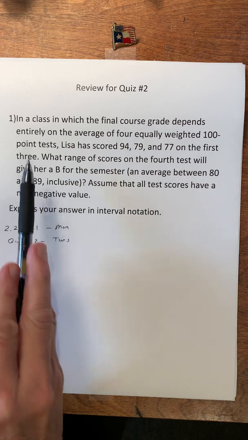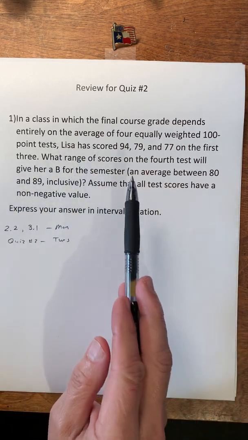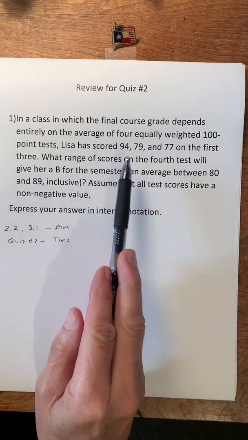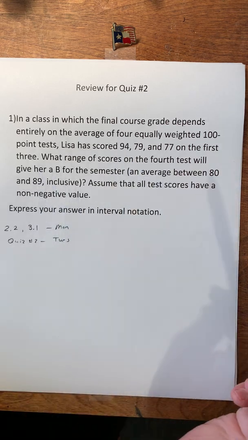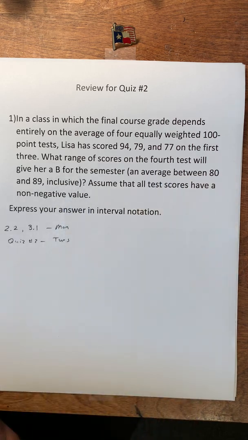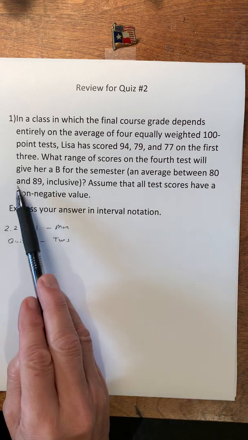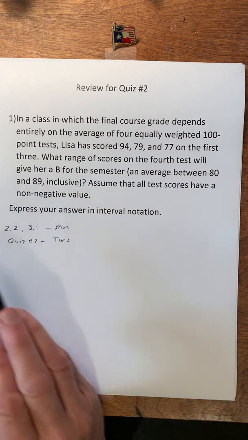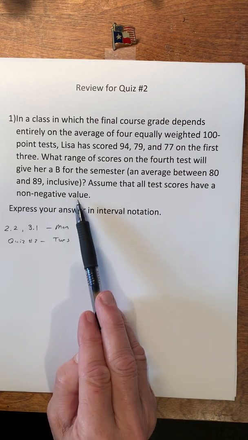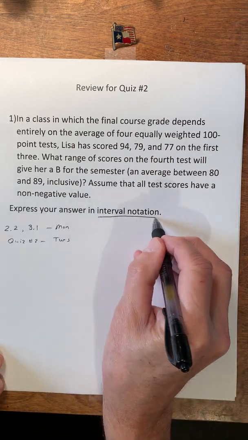Here we go. In a class in which the final course grade depends entirely on the average of 4 equally weighted 100-point tests, Lisa has scored 94, 79, and 77 on the first 3. What range of scores on the 4th test will give her a B for the semester? And they tell you what a B means: an average between 80 and 89 inclusive. Assume that all test scores have a non-negative value. Well, we hope that's true. Express your answer in interval notation.